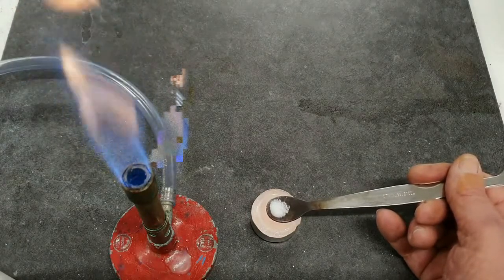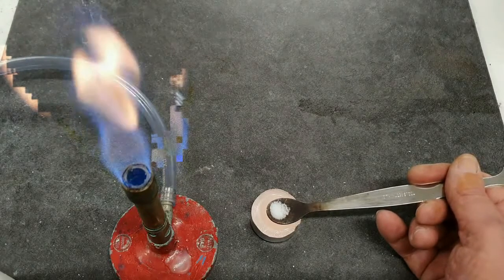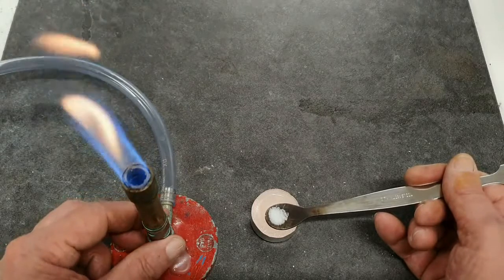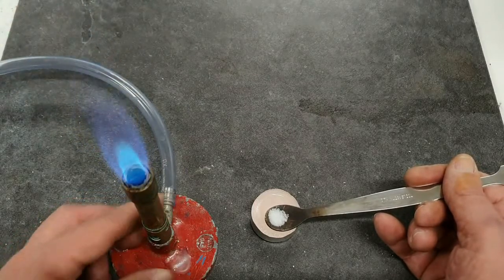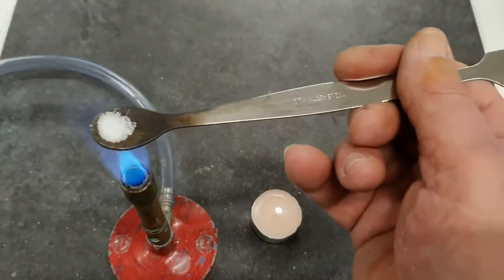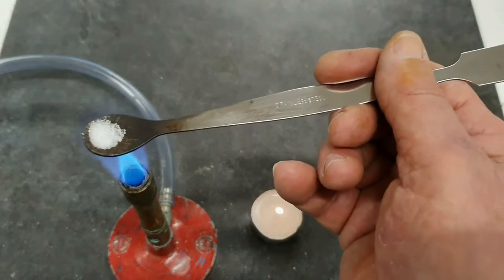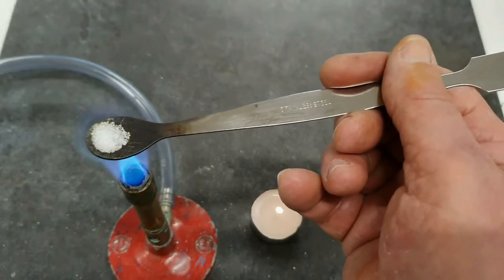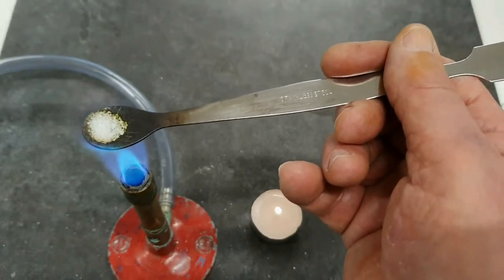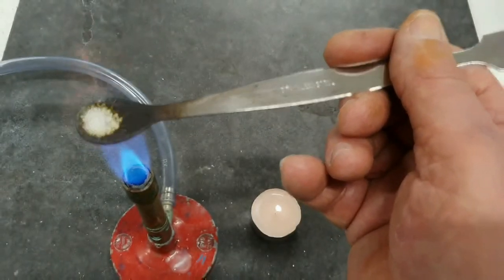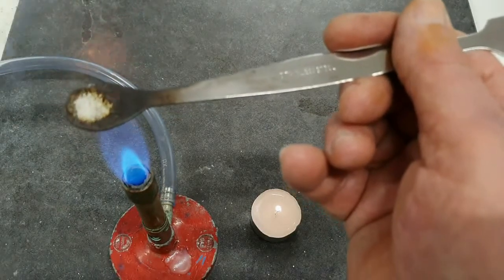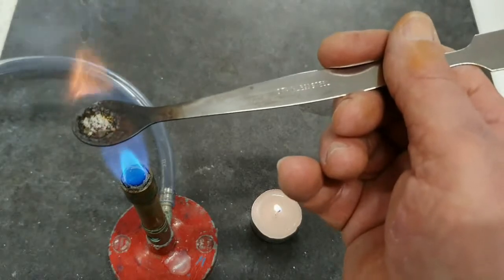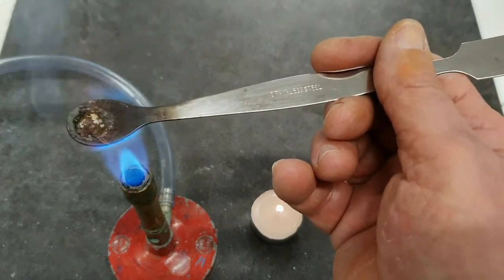So I'll try the Bunsen flame. We can see certain change there now. We're actually getting some smoke coming off. Don't know if you can see that on the video. You can, yes.